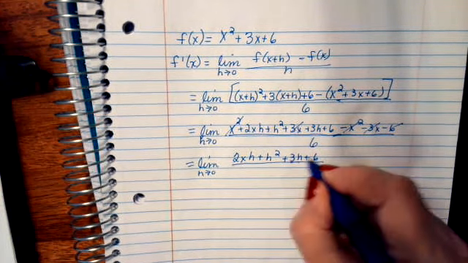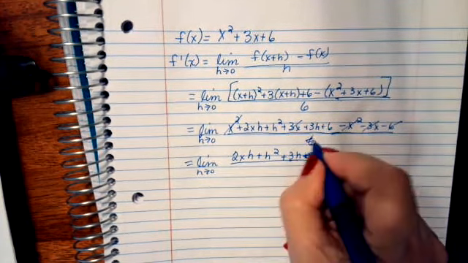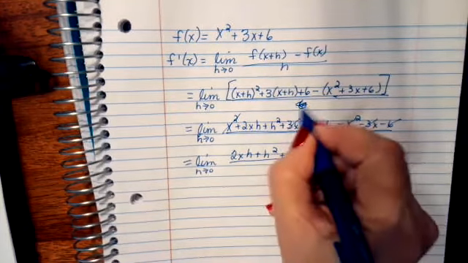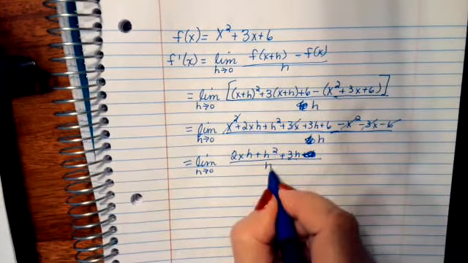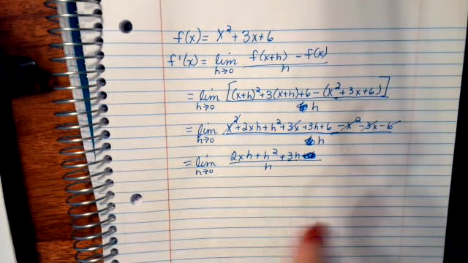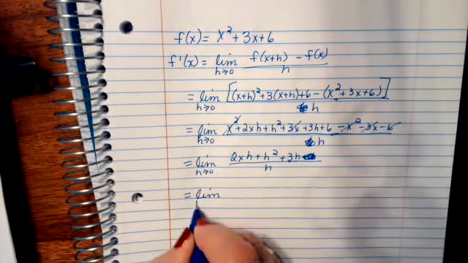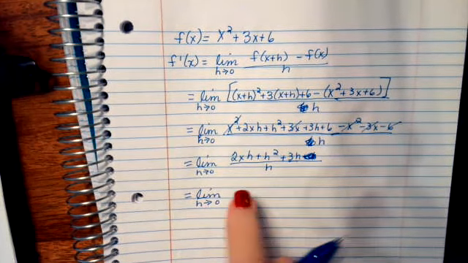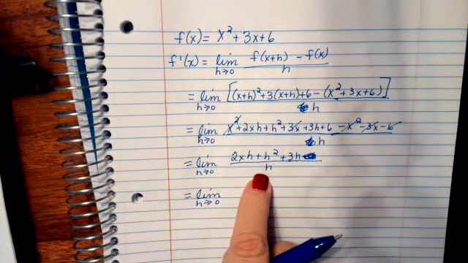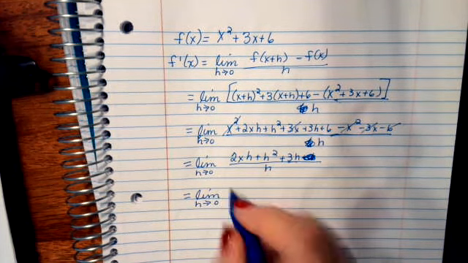Oh, the 6 is gone. I thought something didn't look right there. Okay, 6 is gone over h, not 6. And now divide by h, just like I divided by sigma a little while ago. Now, the reason I can do that here is because I'm talking about a limit. I'm not really talking about h is equal to 0. H is getting close to 0, but it's not exactly 0.